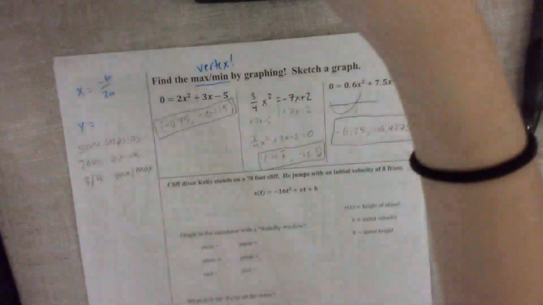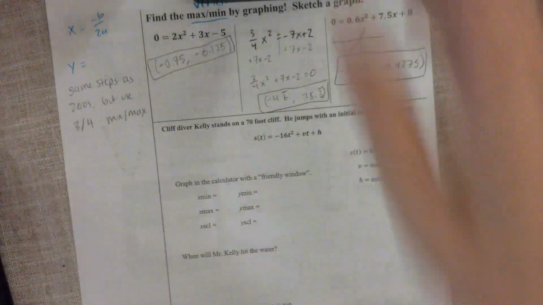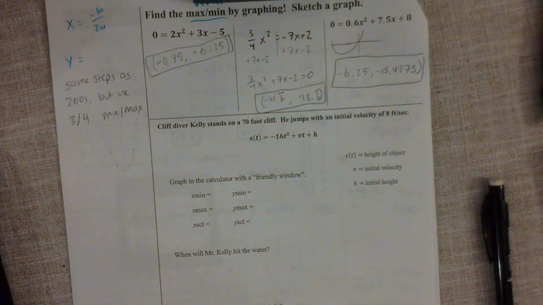Cliff diver Kelly stands on a 70-foot cliff. He jumps with an initial velocity of 8 feet per second.